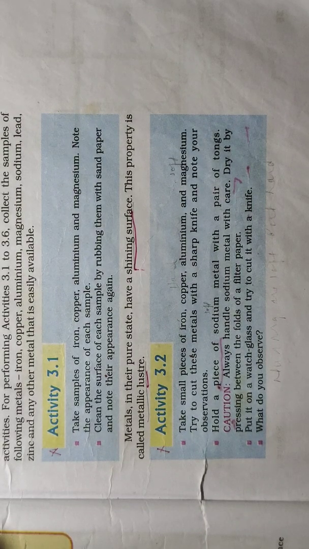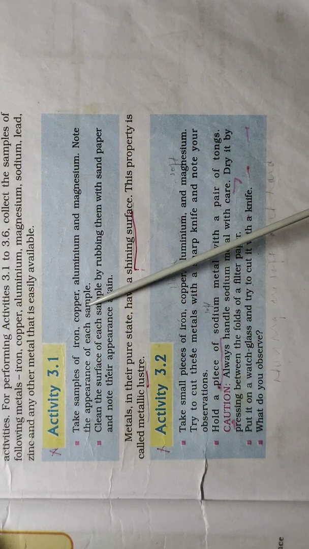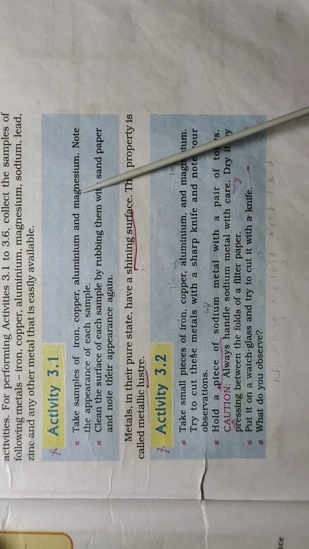Let us learn a few activities related to physical properties of metal. One of the physical properties we had learned of metal is lustrous. Metals have lustrous nature. For this activity, we need to take samples of iron, copper, aluminum and magnesium.